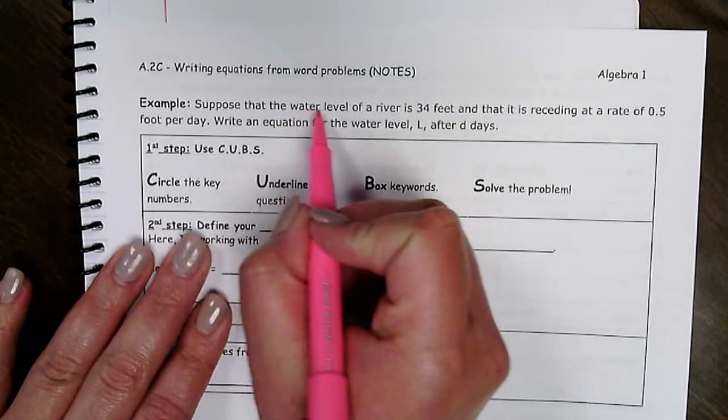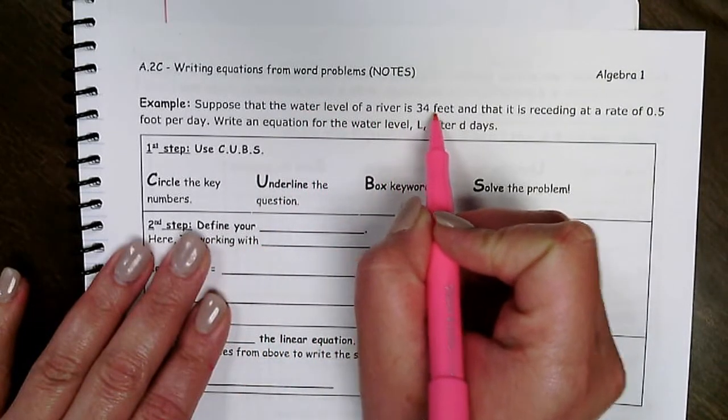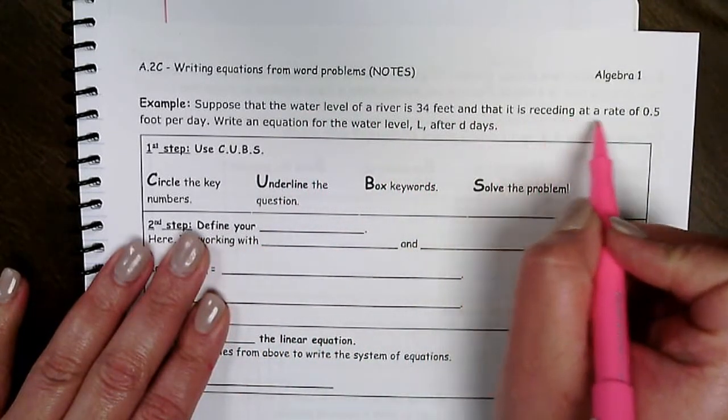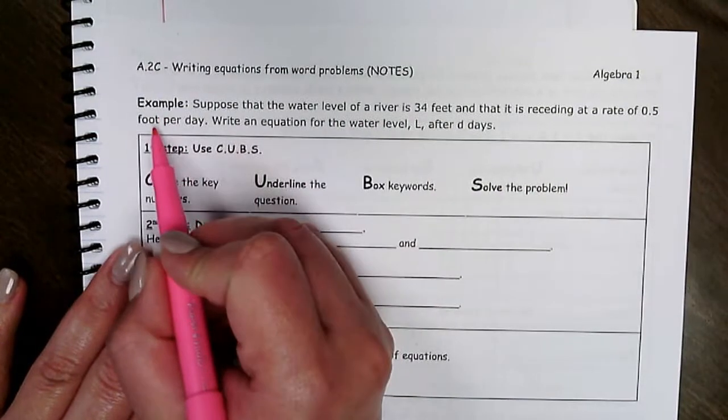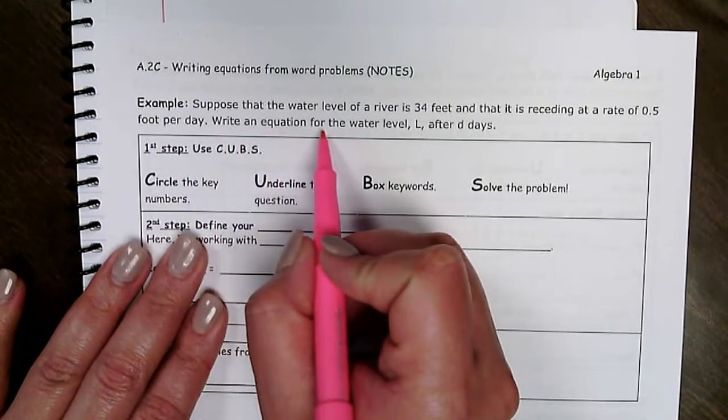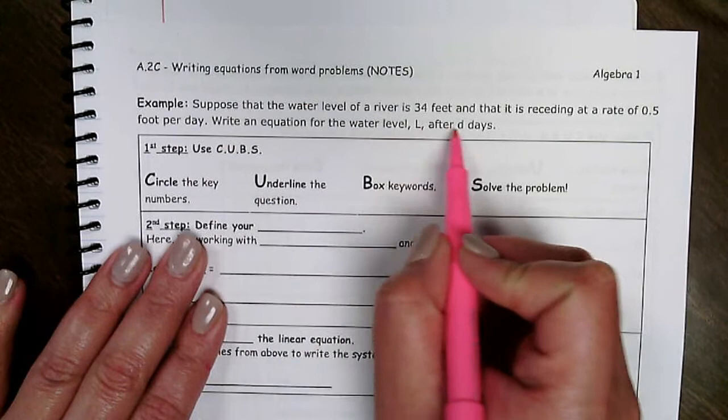It says, suppose that the water level of a river is 34 feet and that it is receding at a rate of 0.5 foot per day. Write an equation for the water level L after D days.